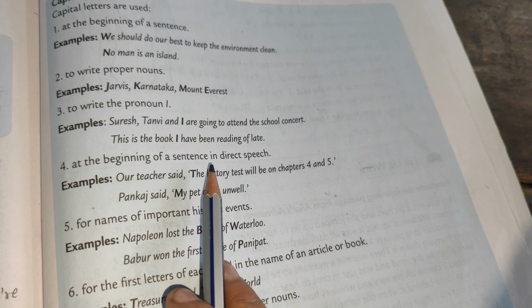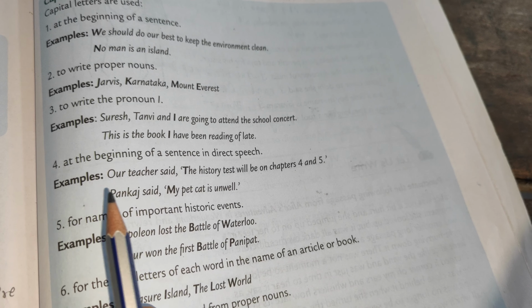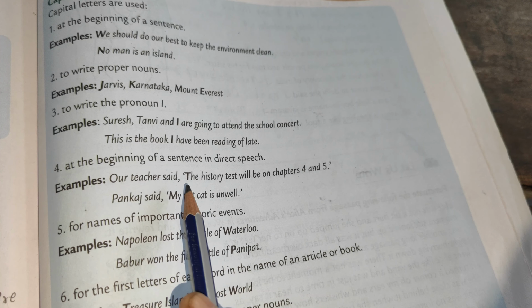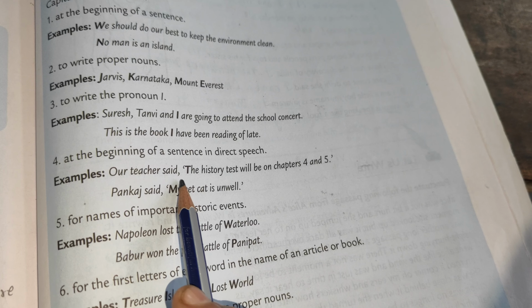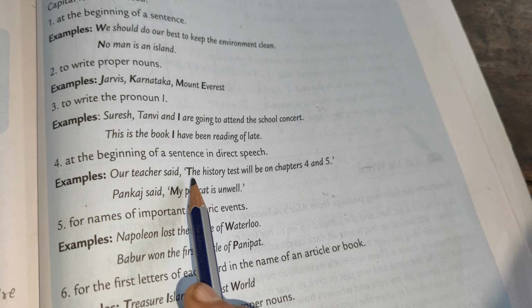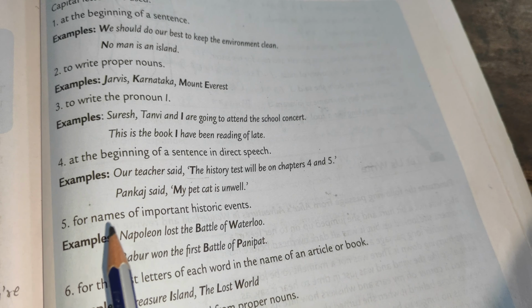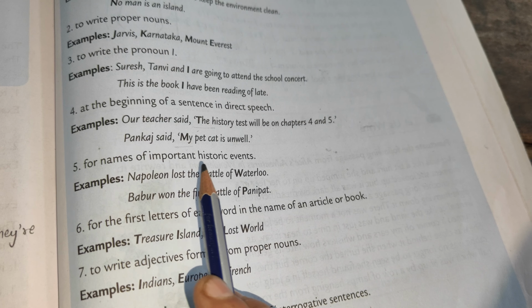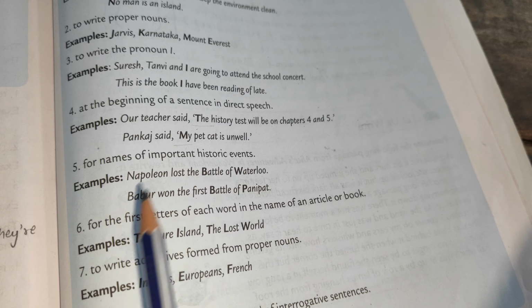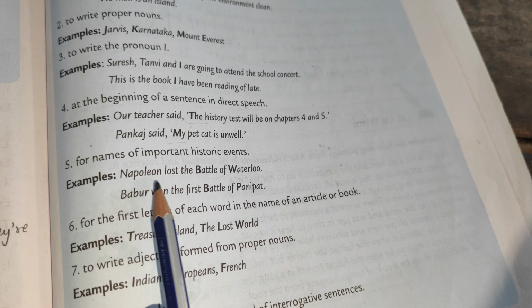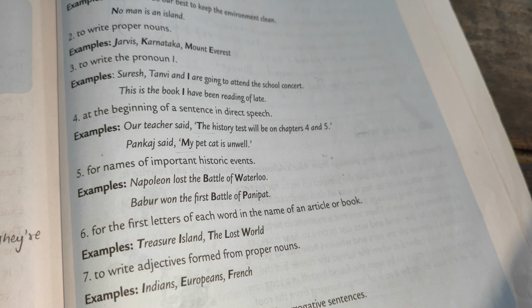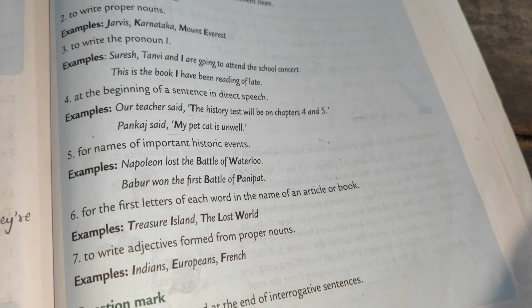At the beginning of a sentence in direct speech, when we are writing the sentence in direct speech, the first word of the dialogue will be capital. For names of important historic events: Napoleon lost the Battle of Waterloo. So if the names are having the historic events, then also we are writing it with the capital letter.